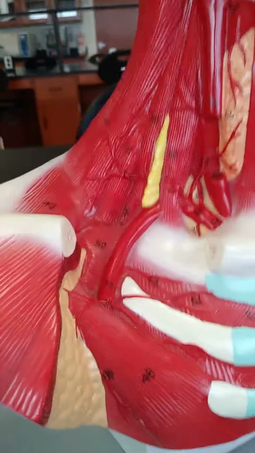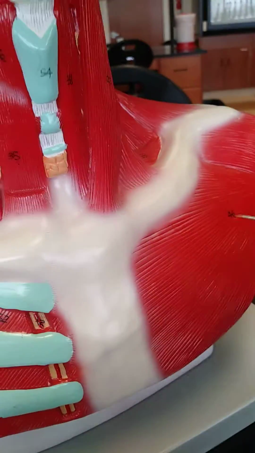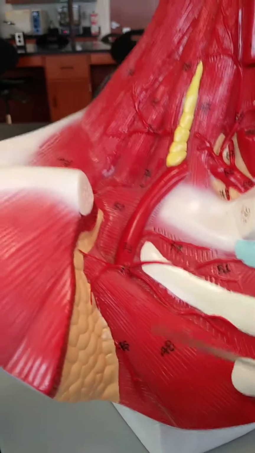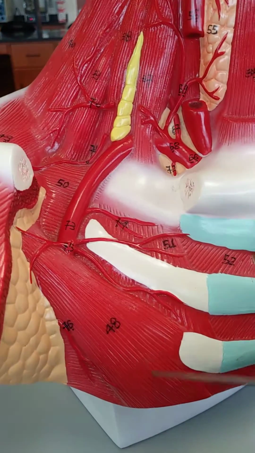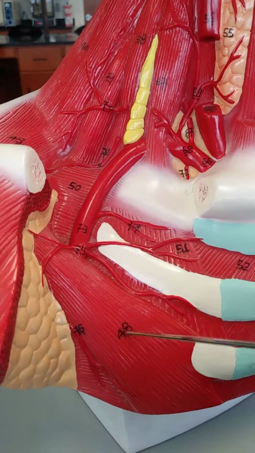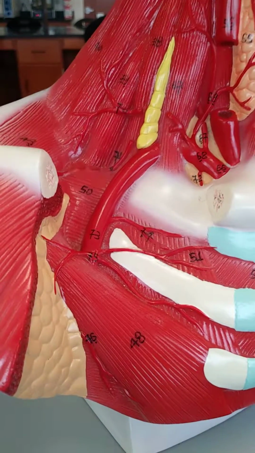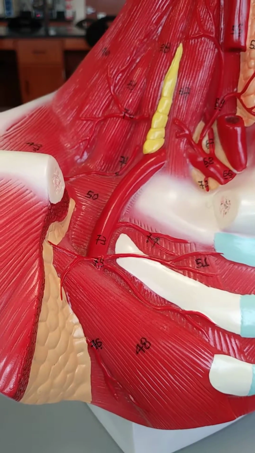Okay, more muscles. We did speak about the pectoralis major. If we have a pectoralis major, underneath we should have a pectoralis minor, which is right there, number 48. All right, and we have number 50. This is called the serratus anterior.